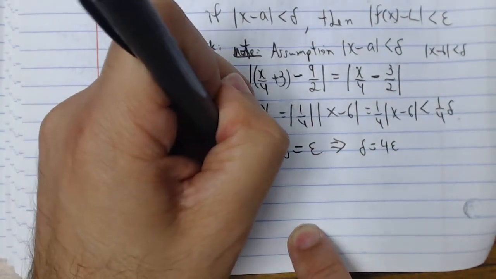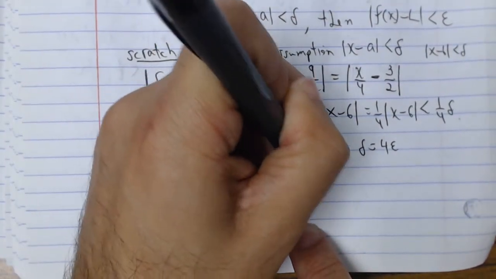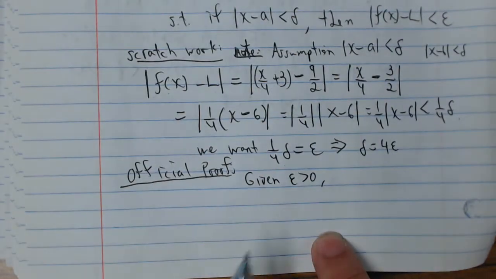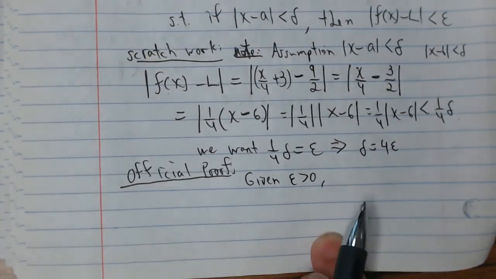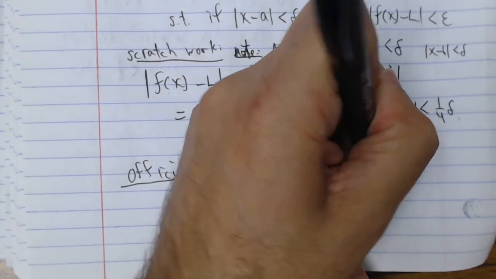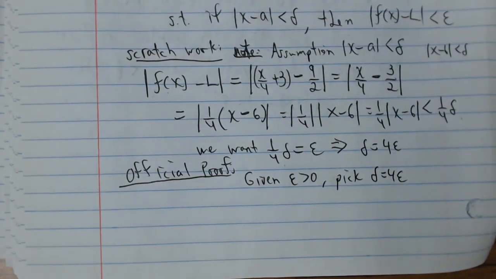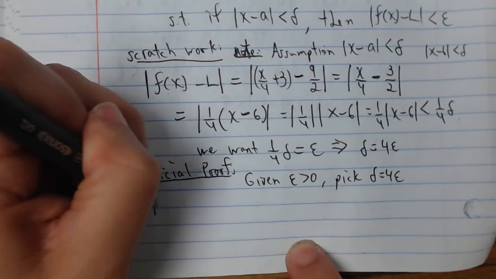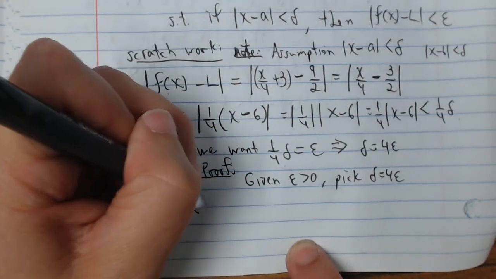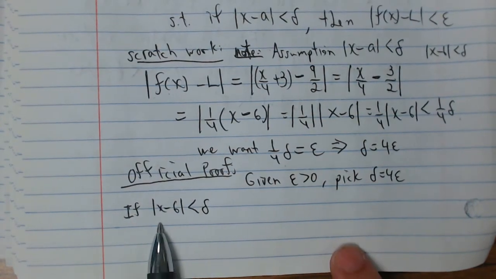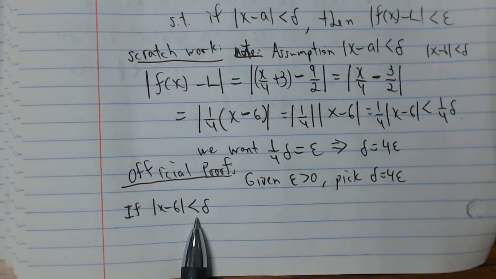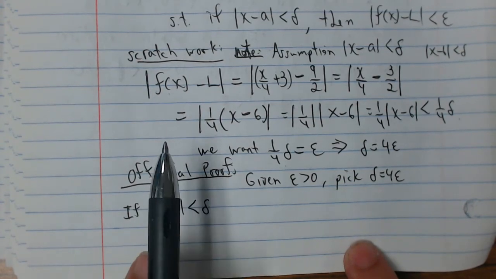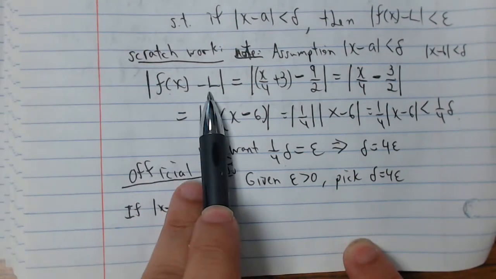So here's what we're going to say. Given epsilon greater than 0, and remember, for any epsilon, it's up to us to pick what delta is going to be. And we decided that we want delta to be 4 times epsilon. So we pick delta to be 4 epsilon. And if you still don't see why we picked delta to be 4 epsilon, hopefully once I go through the official proof, it'll make more sense. So here's what we're going to say. If the absolute value of x minus 6 is less than delta, which remember, is our condition that we're always assuming to be true, now I need to show what? The absolute value of f of x minus L has to be less than epsilon.